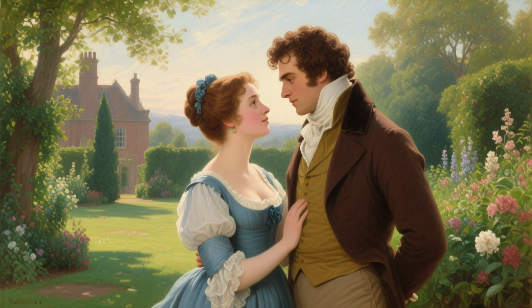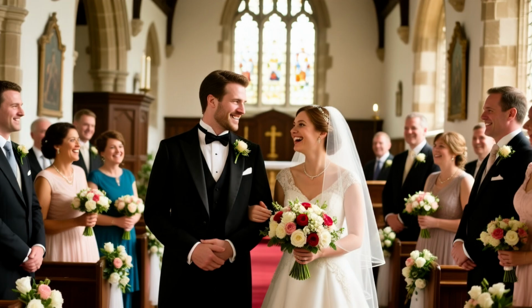The novel concludes with Elizabeth and Darcy and Jane and Bingley happily married. The union of Elizabeth and Darcy in particular transcends the limitations of social class and initial misjudgments, proving that true love can blossom even in the most challenging circumstances. Their story is a powerful testament to the transformative power of self-awareness and the courage to admit one's errors.